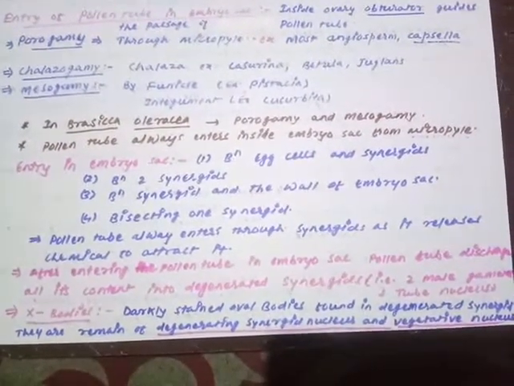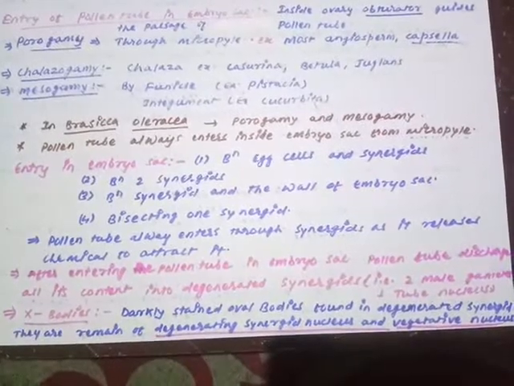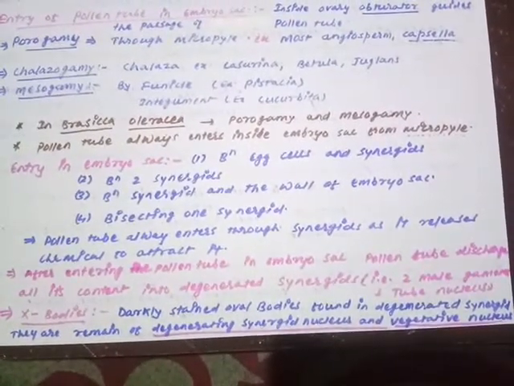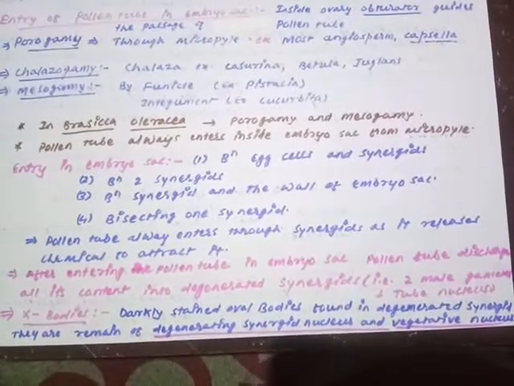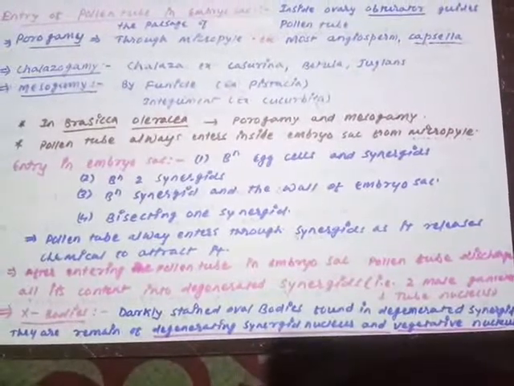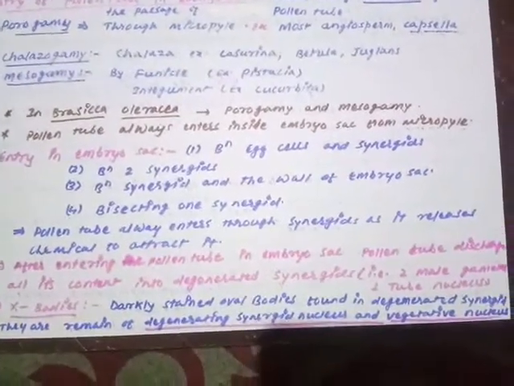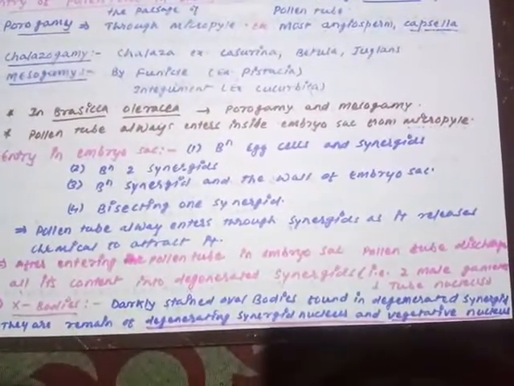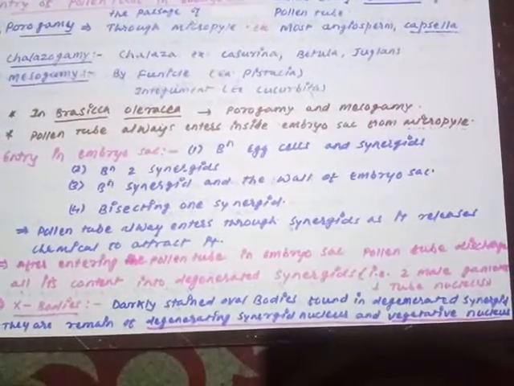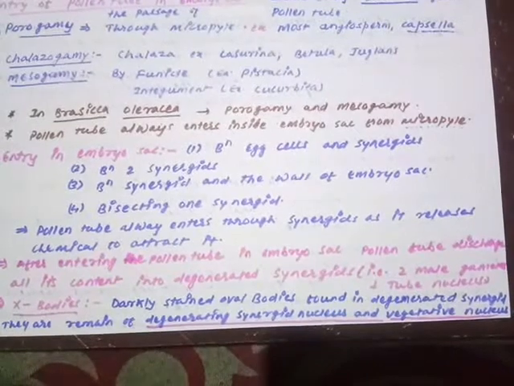When it enters inside the embryo sac, what does it do? It goes between the synergid cells and the egg cell, between two synergids, between a synergid and the wall of the embryo sac, or bisecting any one of the synergids. The most common way is that one only. So in each and every pathway, the synergid is common, because the synergid provides the chemicals to attract the pollen tube there only.